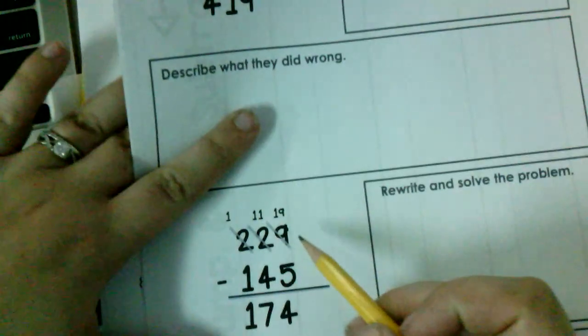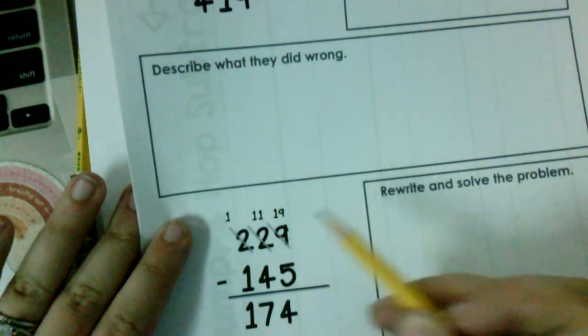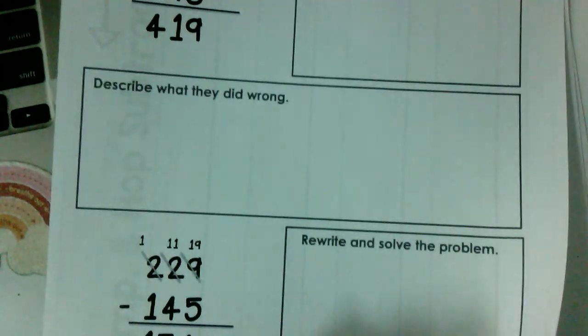If you're looking for the error here, they did not need to regroup. They unnecessarily crossed out that 2 and brought it over.